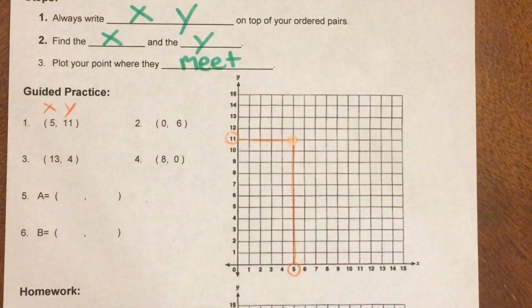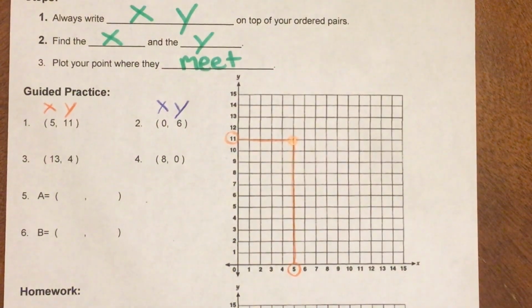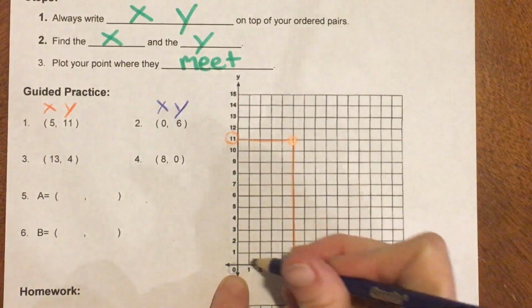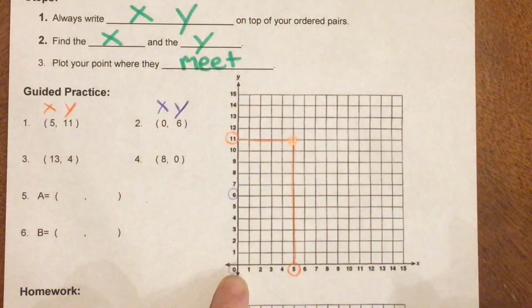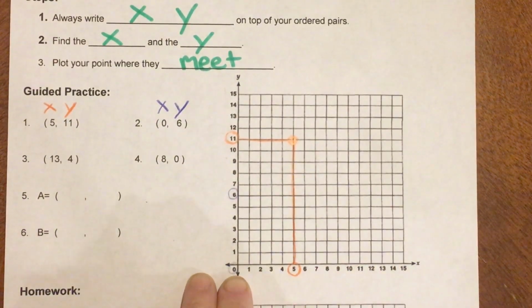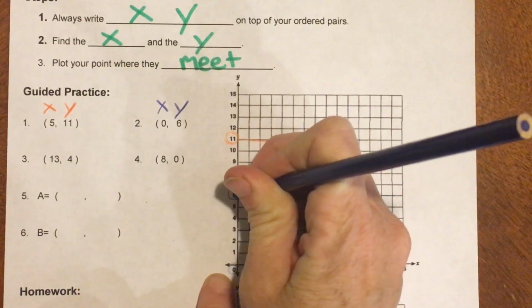Okay, let's try our next one. Notice that I'm not writing in green, but this is what you should be doing with me, your guided practice. Now I have x, y again. This is a tricky one when there's a 0, so I'm going to have to be a little bit more careful. My x is a 0. I don't have any x, but my y is a 6 on my y line. When there's no x, it means it's not going to be on the x line. It's only going to be on the y line. So my coordinate point goes right there.